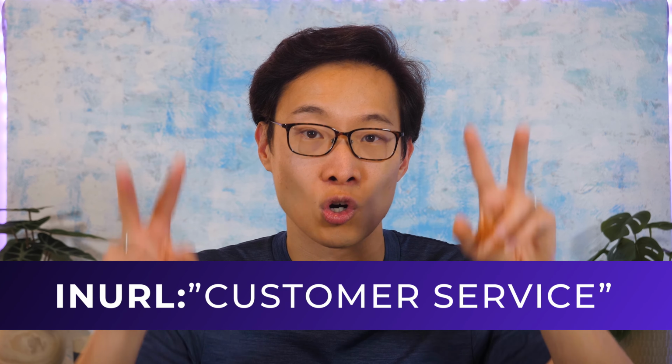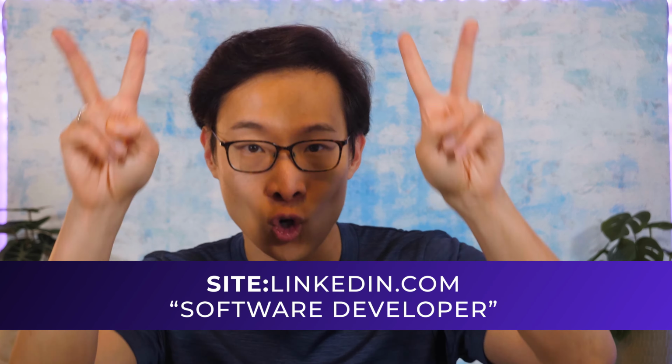For instance, if you want to see a list of different customer service teams, you could use inurl:"customer service" site:. On search engines like Google, if you're looking for results on a specific website, simply include the homepage URL after the command site: to limit the search. For instance, LinkedIn's search function isn't always the most useful, so you can go to Google and use site:linkedin.com "software developer".